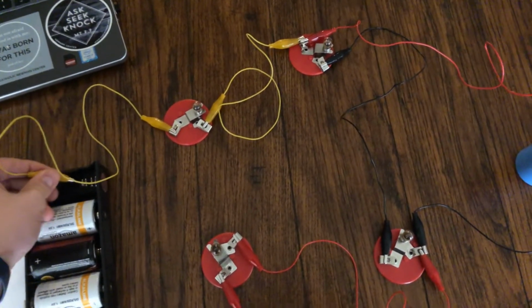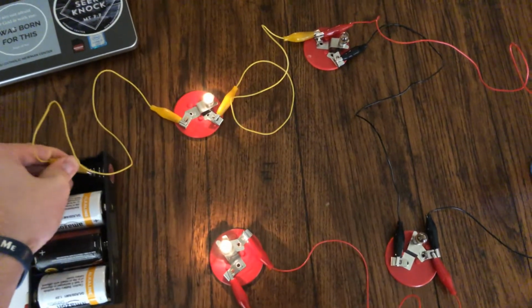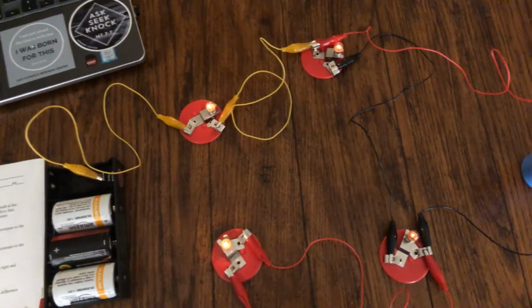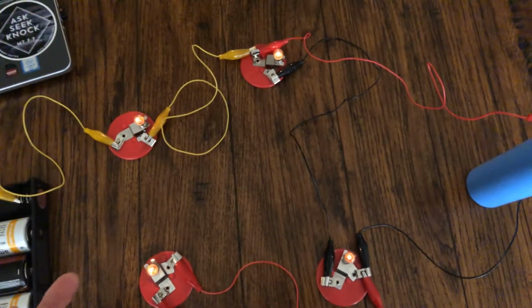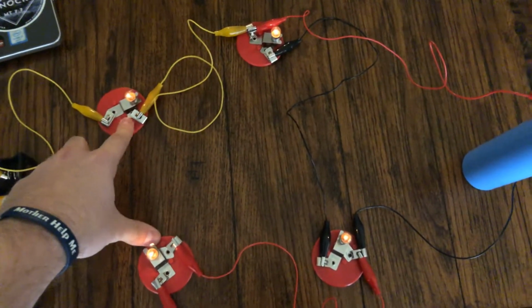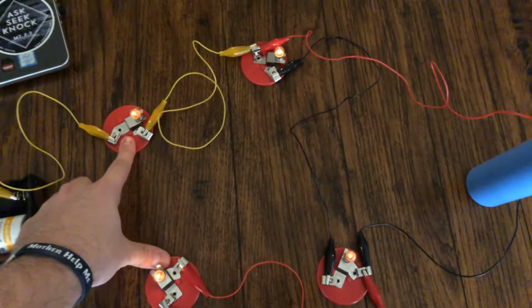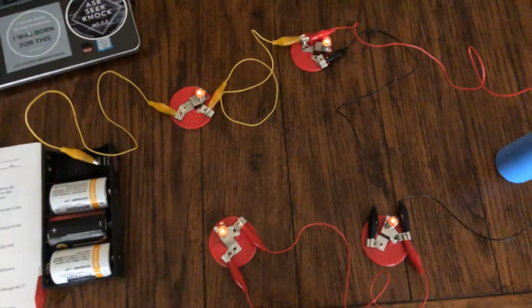So what we see is that bulbs 1 and 4, or A and D, start out with a high rate of charge flow. And bulbs 2 and 3 start out with very little charge flow. And then the charge flow here increases, and the charge flow here decreases, and here it increases, until the charge flow everywhere is the same.